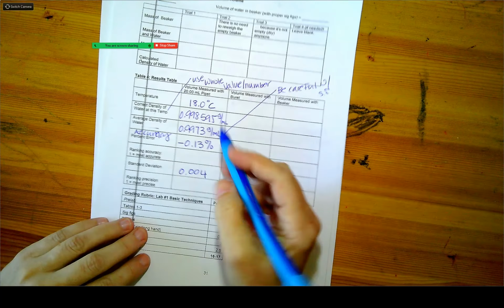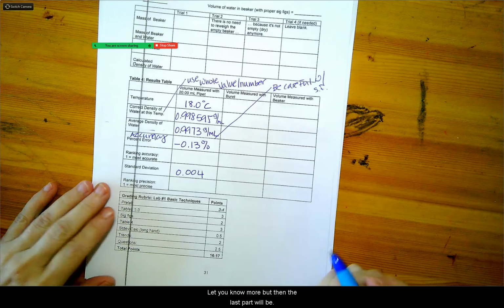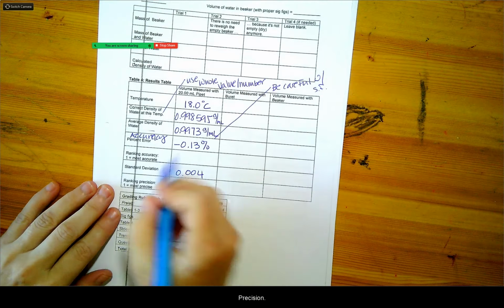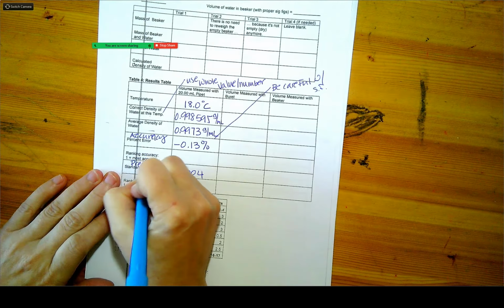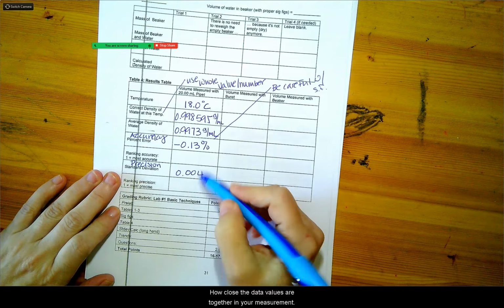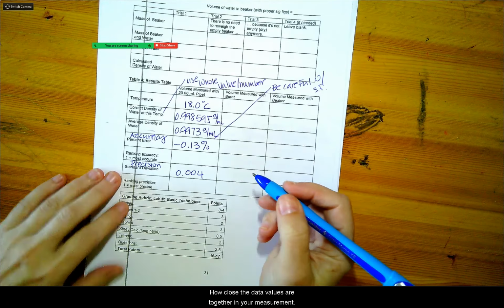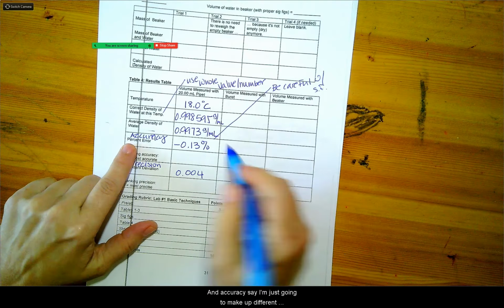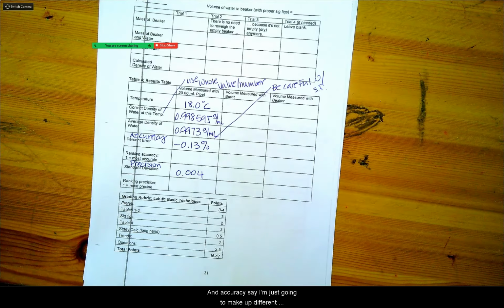The last part will be precision, how close the data values are together, your measurements. Now say we have an accuracy, say I'm just going to make up different percent errors. I want to make it kind of diverse.